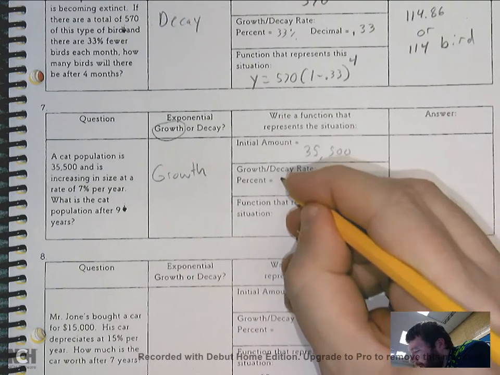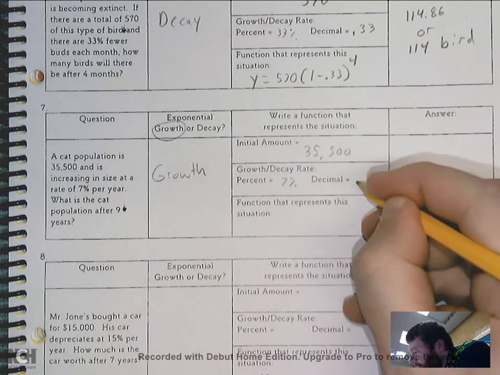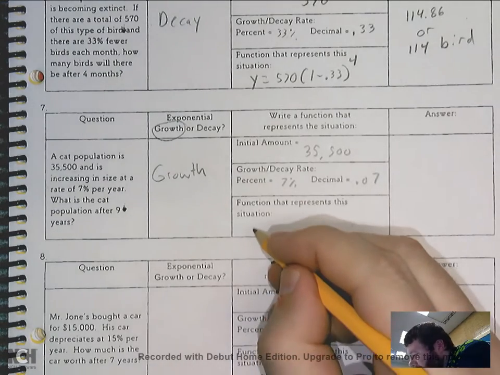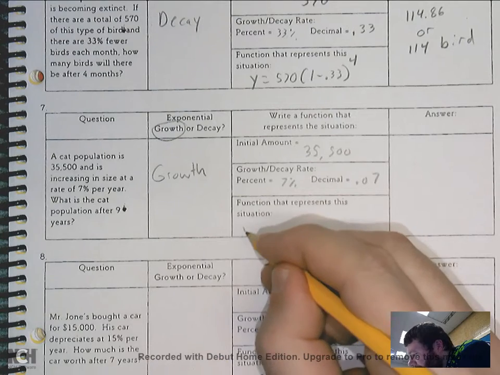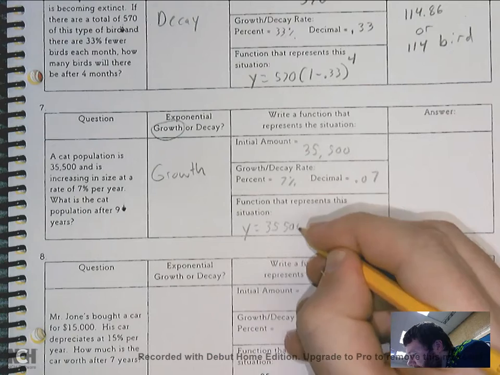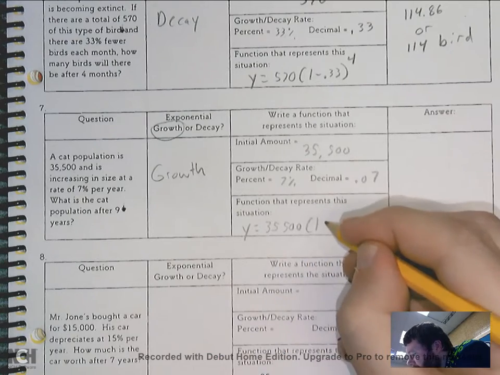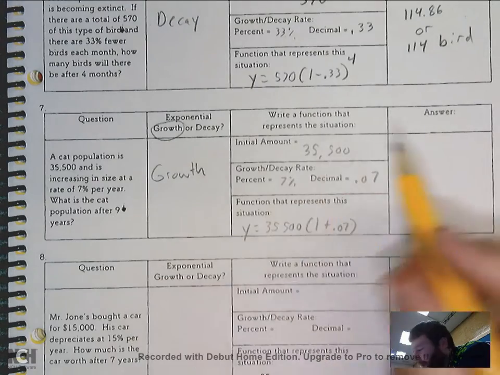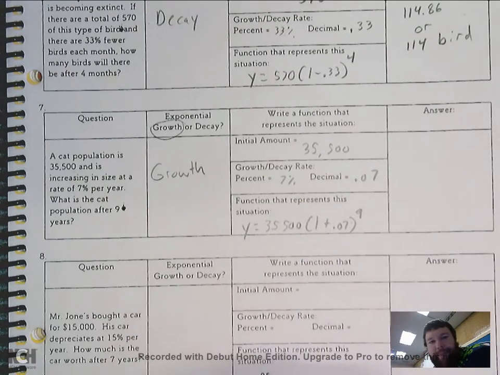The growth rate is 7%, which is 0.07, same as number 5 up there. So my function would be y equals, my starting amount is 35,500 times 1 plus 0.07, and this is after 9 years, so to the 9th power.